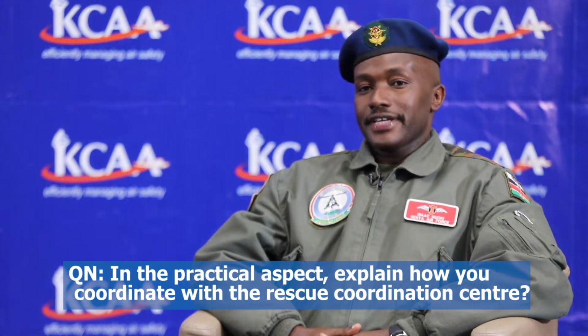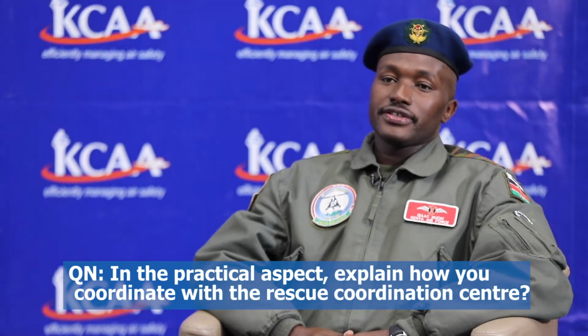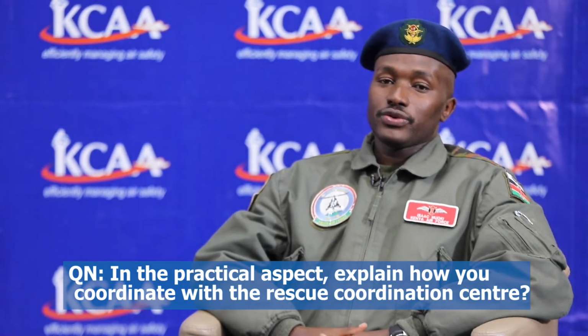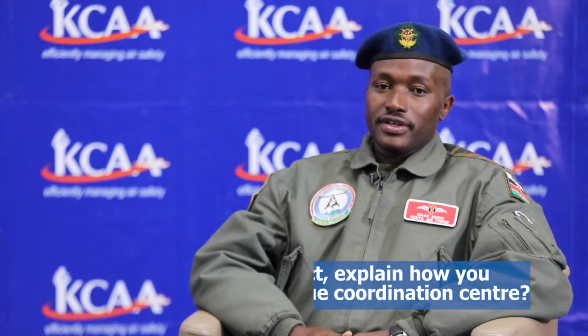So, as I said, the KDF has operation centers which are manned 24 hours on a 365 days basis. So whenever a call is placed for a requirement for KDF to undertake aeronautical search and rescue, the KDF will be ready to undertake that mission.